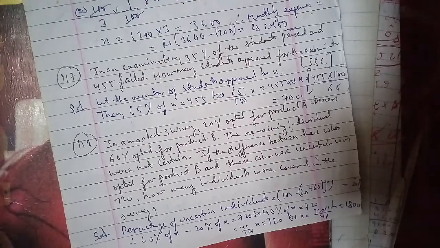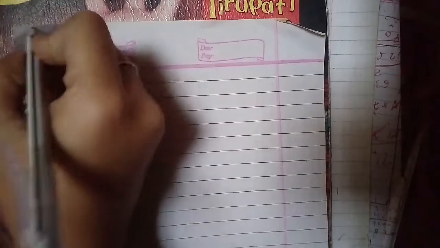So a student has to obtain 33% of the total marks to pass.